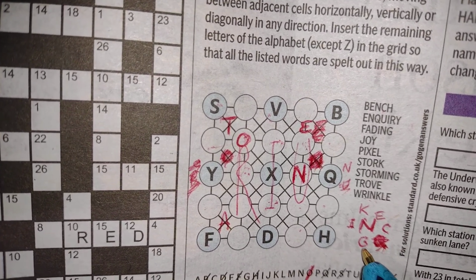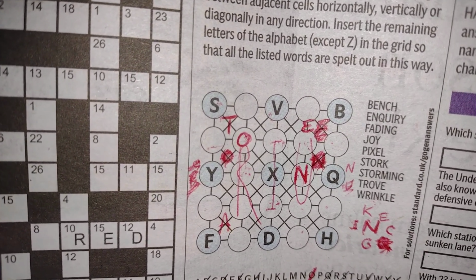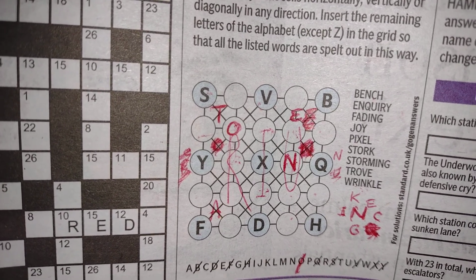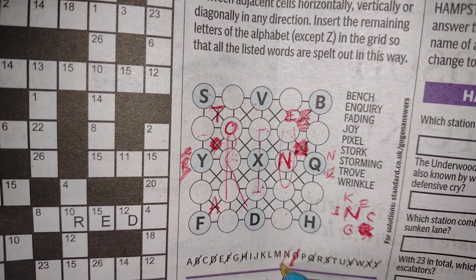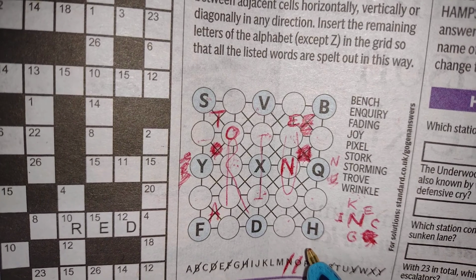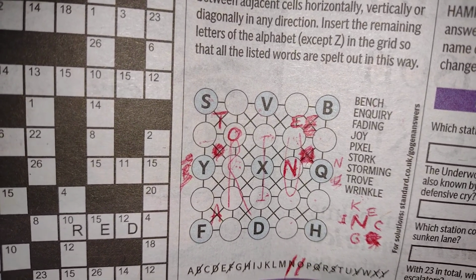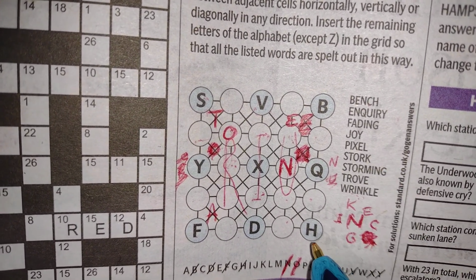These letters: G, C, E, K, I. Needed those 5 around it. So we've got our N by logic, sheer deduction, and that's probably going to help everything else fall into place. So we got to enquiry, didn't we?